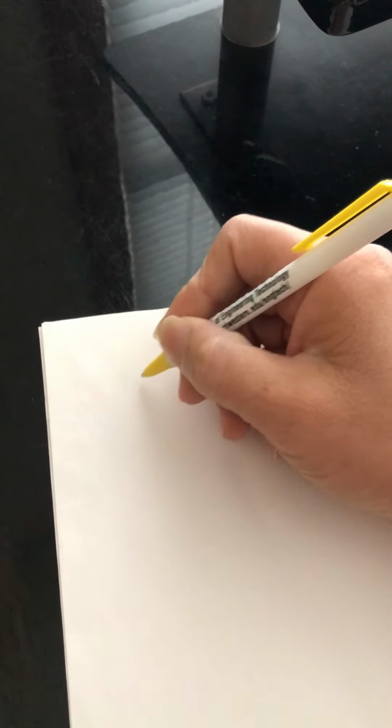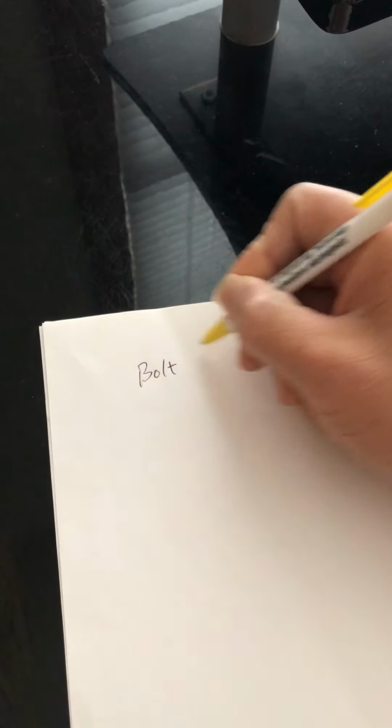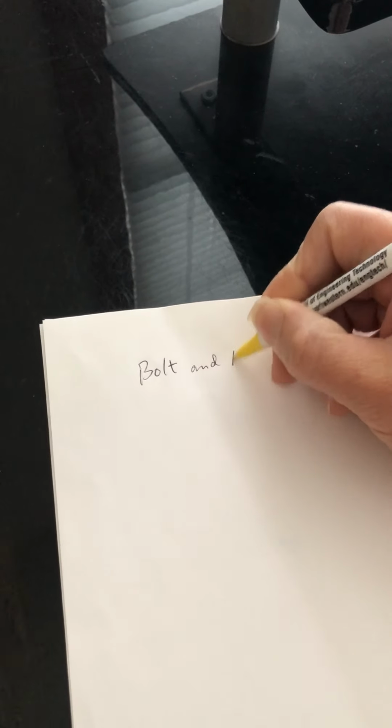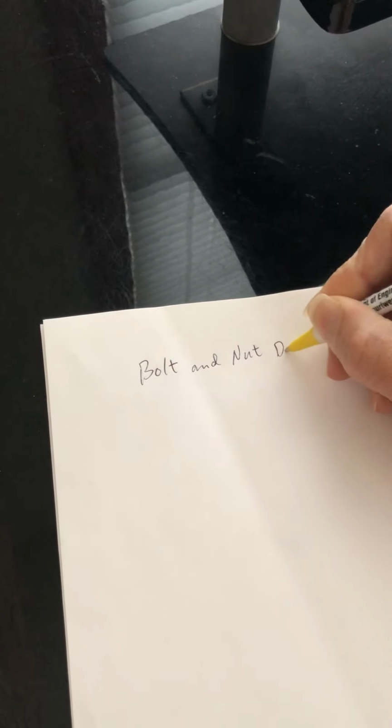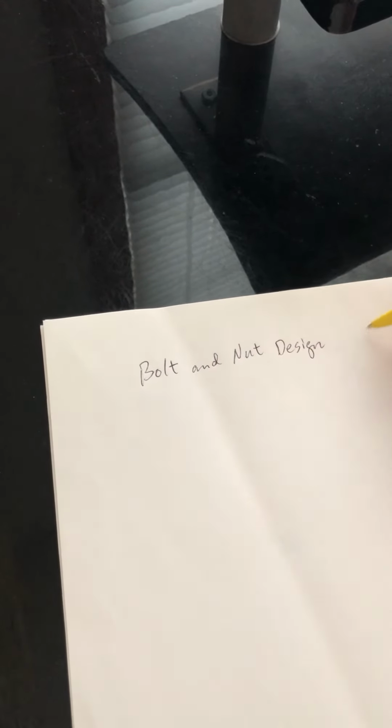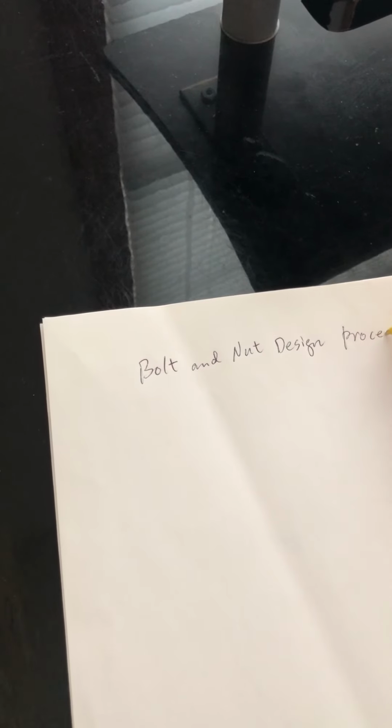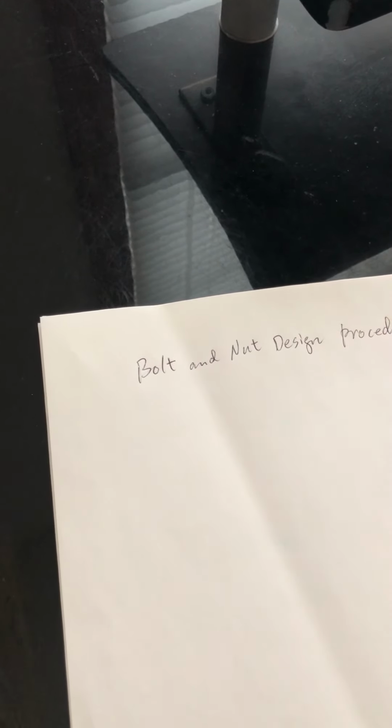Anyway, we will pick up from where we stopped before the break. We were talking about threads and bolts and nuts. Today we're going to take a look at bolt and nut design. I would say procedures. How do we design the bolt and nut? Now let's say you know the load.